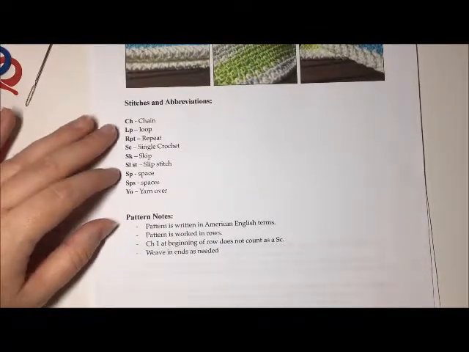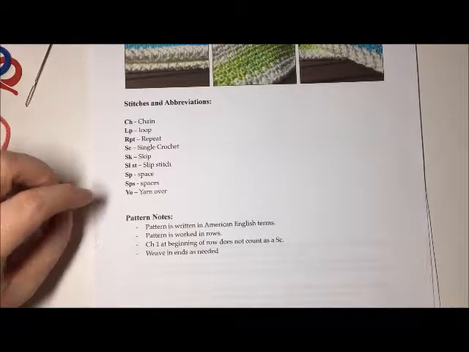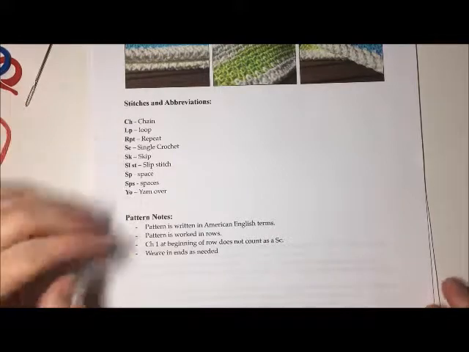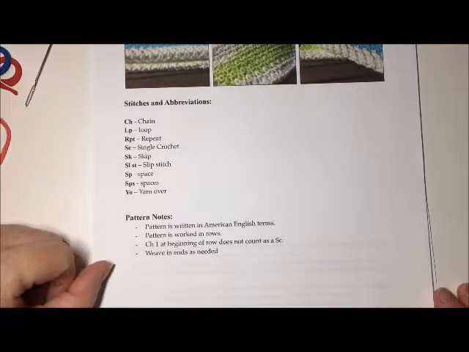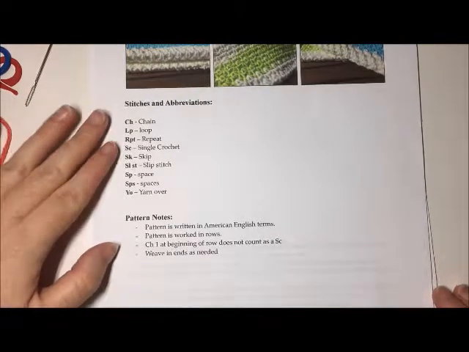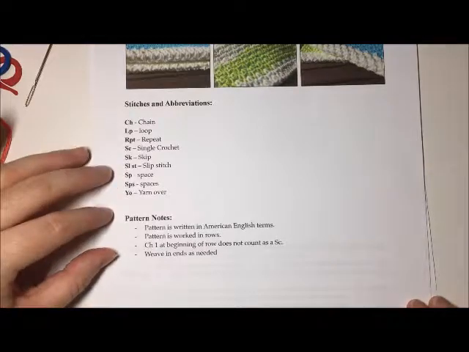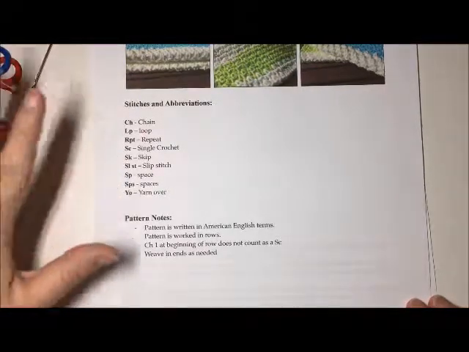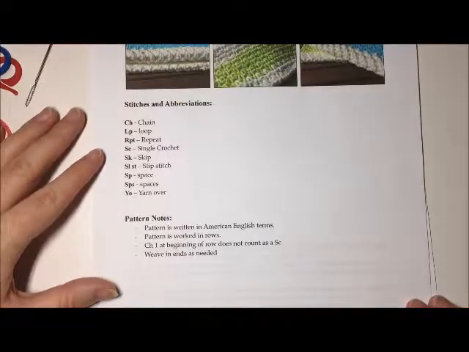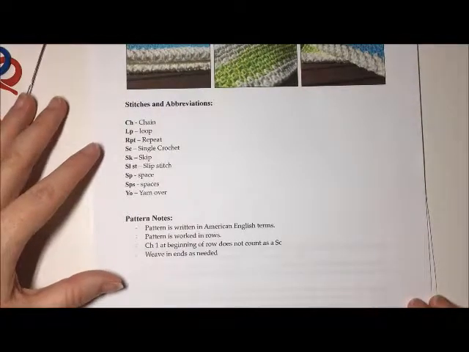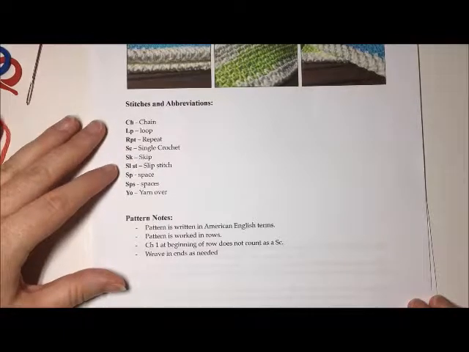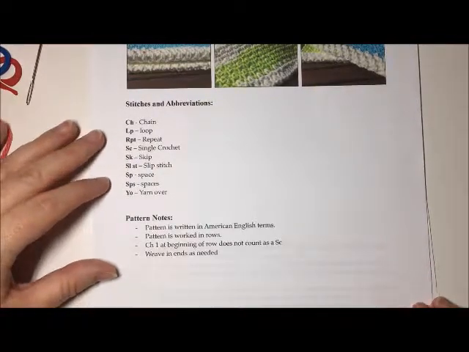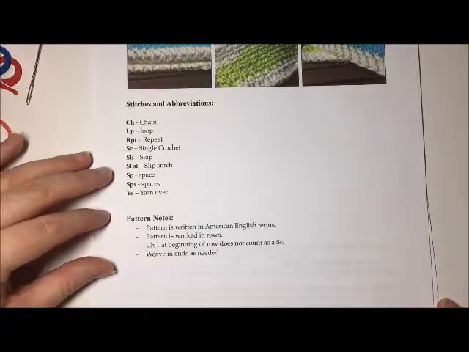In some ways, it's like learning another language. For some people, it will seem just a jumble of letters, and it might not make sense at all. But trust me, as you get to know these abbreviations and as you work with them more and more, it will become like second nature, and you won't even think about trying to remember what an SK was or a SC was. It'll just come second nature.